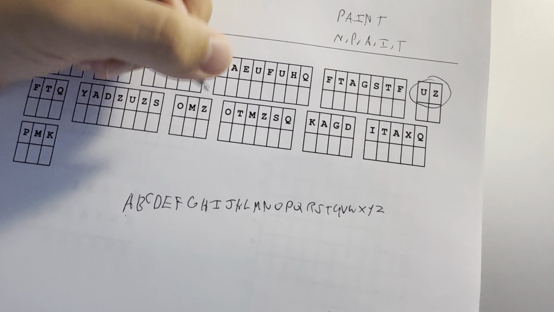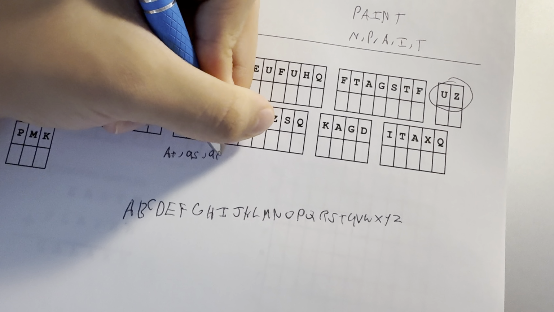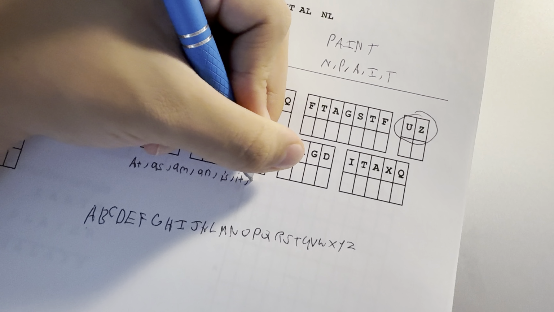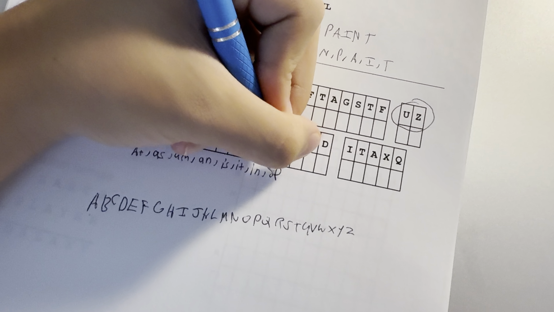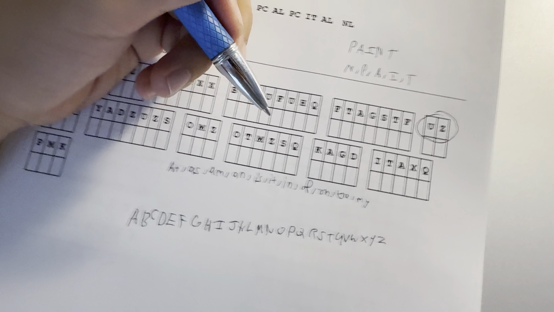What two-letter words can there be? Well, there can be at, as, am, and. There can also be is, it, in. There can also be of, on. It can be to, my, etc.